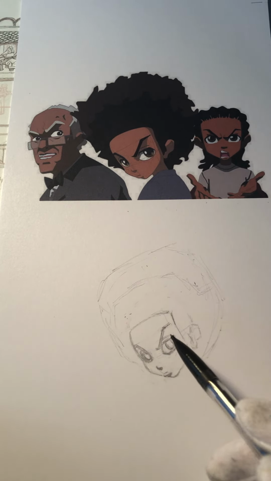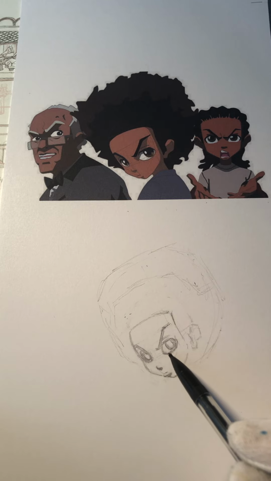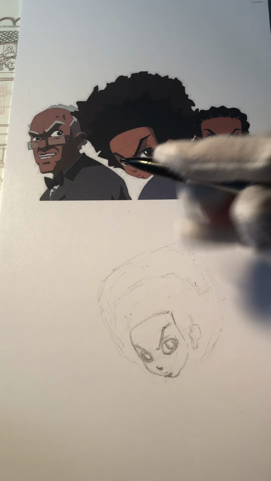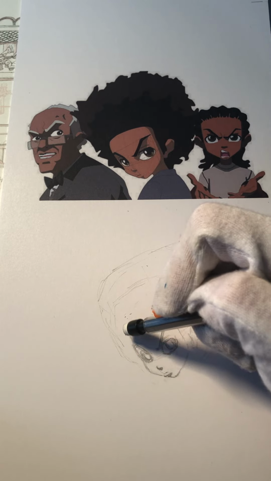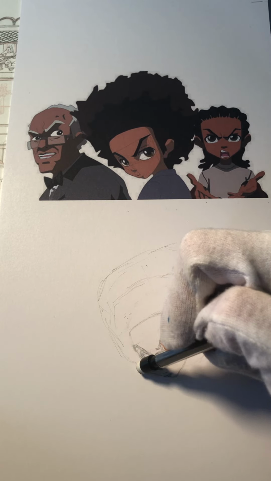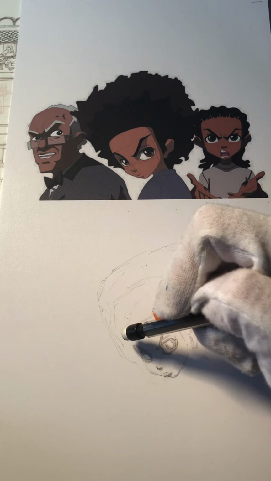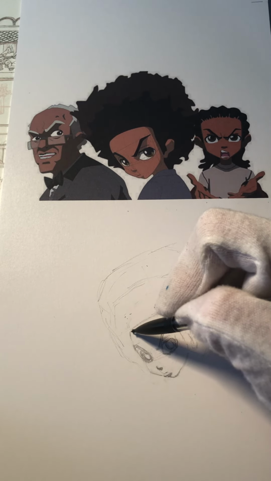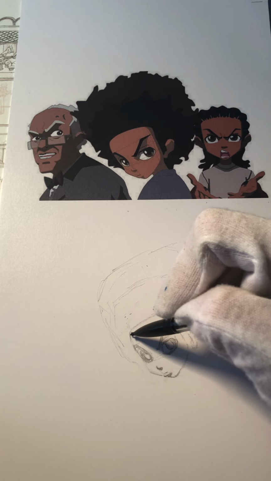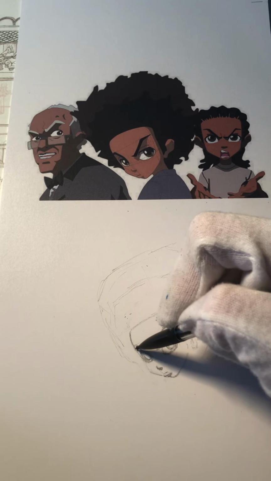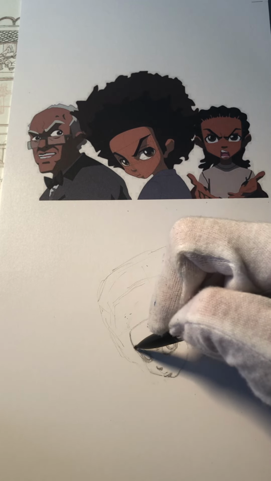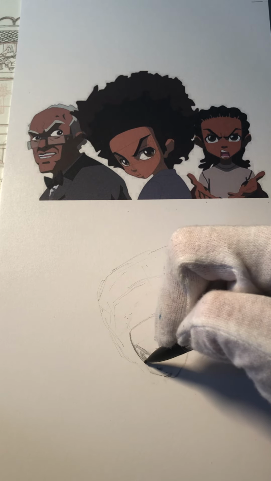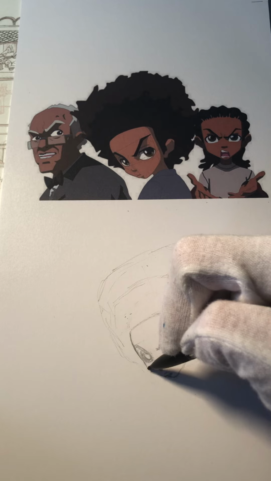So this looks pretty good. This line is a bit messy and I can't really tell if I've got the shape of the face right. So I'm just gonna go back in and draw it with a little more care, a little cleaner. And try and get that shape right now that I've got all the features in there.